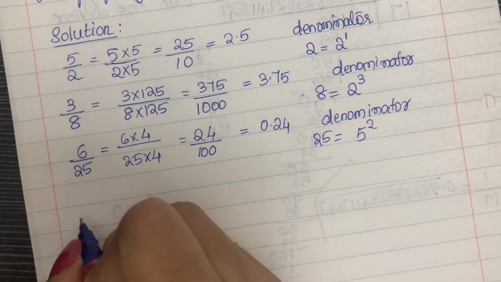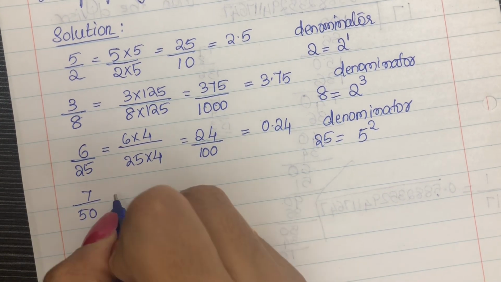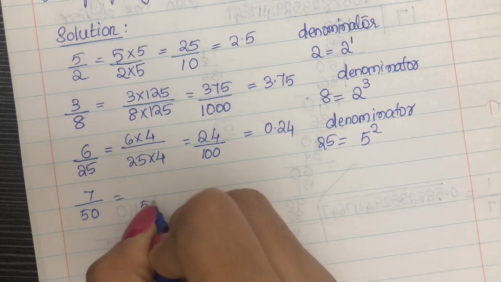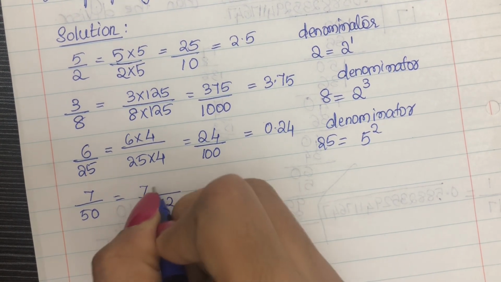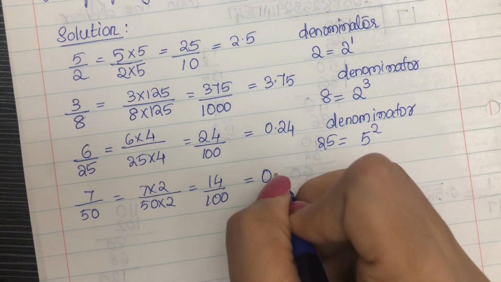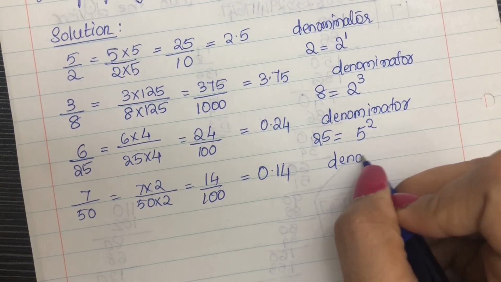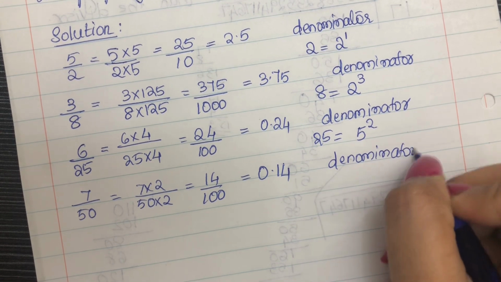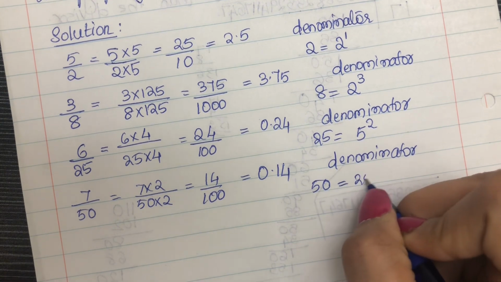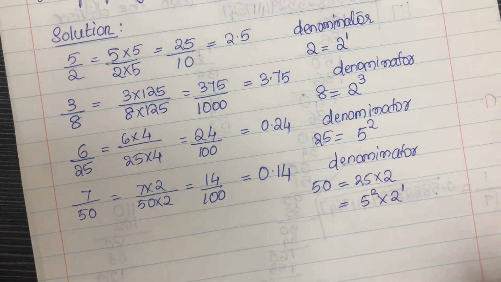We'll take one more example, 7 by 50. There is no common factor other than 1. To convert it into decimal, 50 into 2, and the numerator into 2, we get 14 by 100. So it will be 0.14. Here the denominator is 50. 50 is what? 25 into 2, which is 5 square into 2 raised to 1.